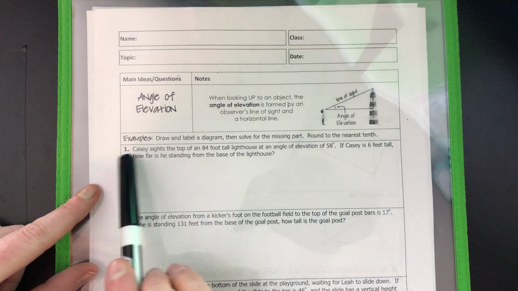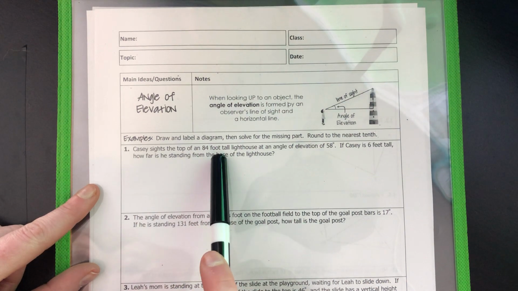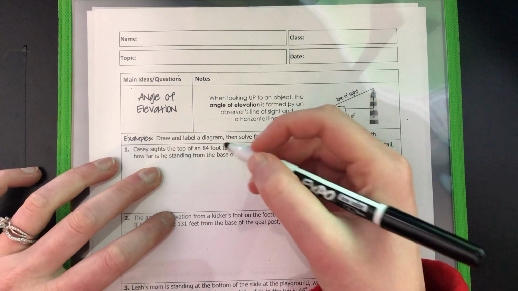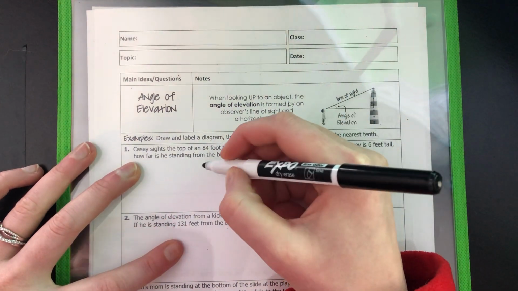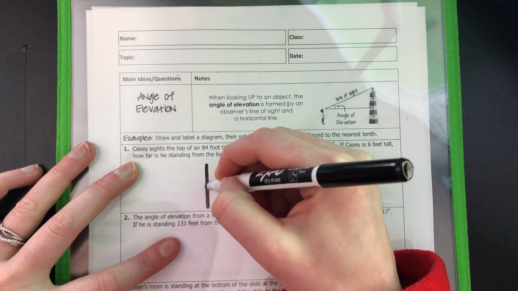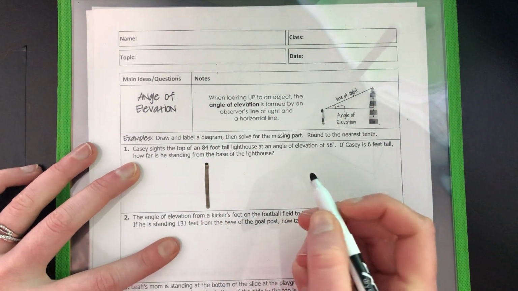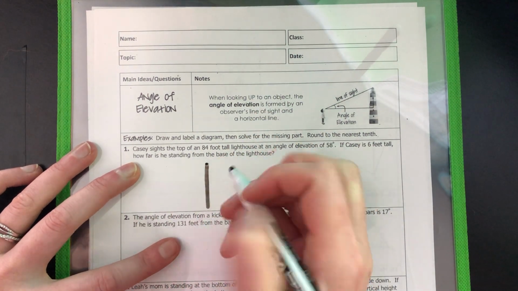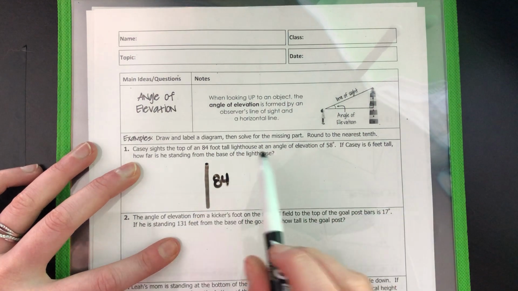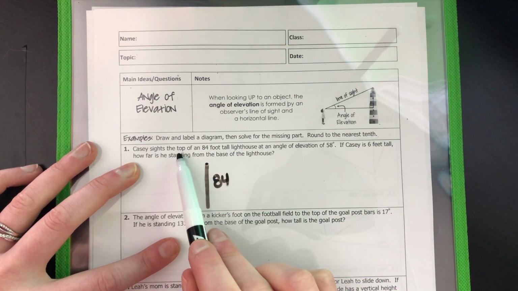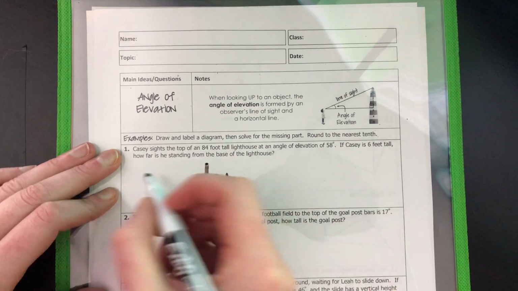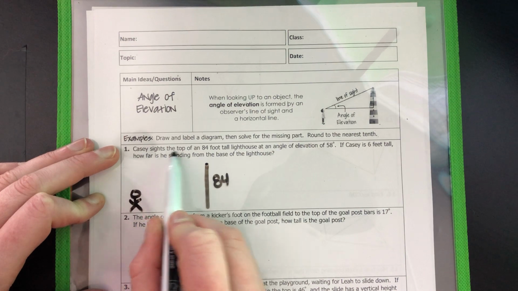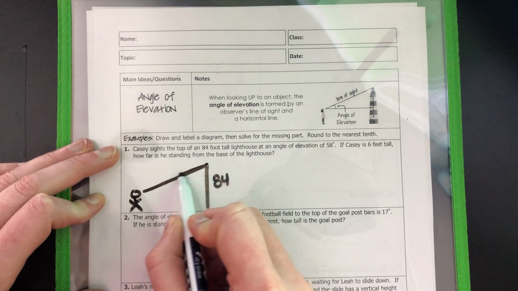For number 1, Casey sights the top of an 84-foot tall lighthouse. I'm not going to draw a lighthouse. You know my drawing. So I'm just going to draw a line. This is the lighthouse, and if I had more space, I actually would draw it. But it's 84 feet tall. Casey is sighting the top of the lighthouse, so Casey is over here, and he is looking at the top of the lighthouse. That's where he's looking.